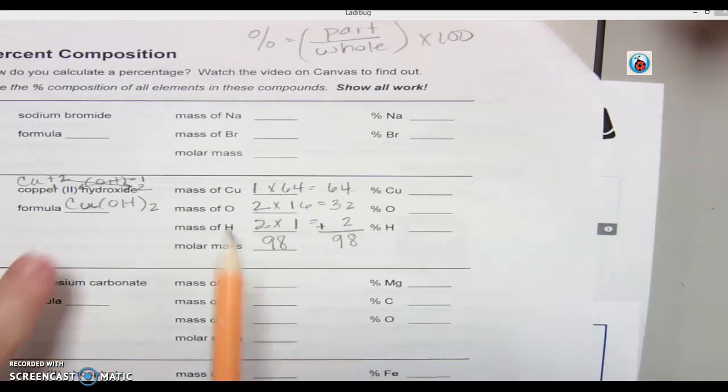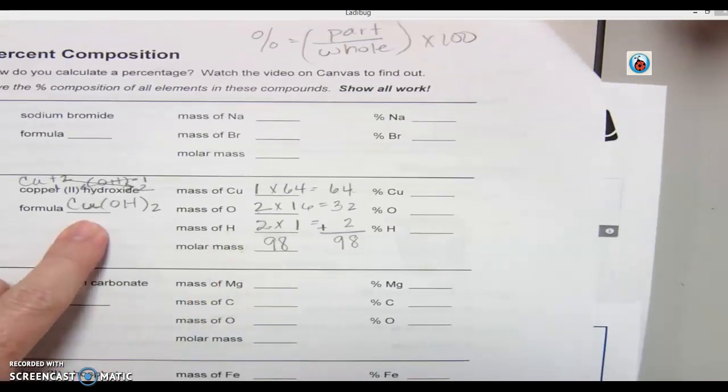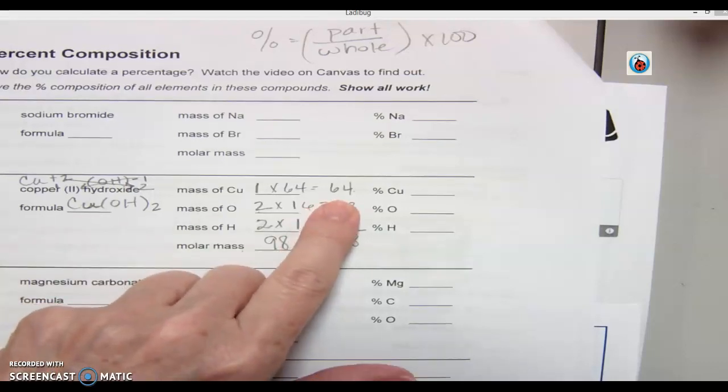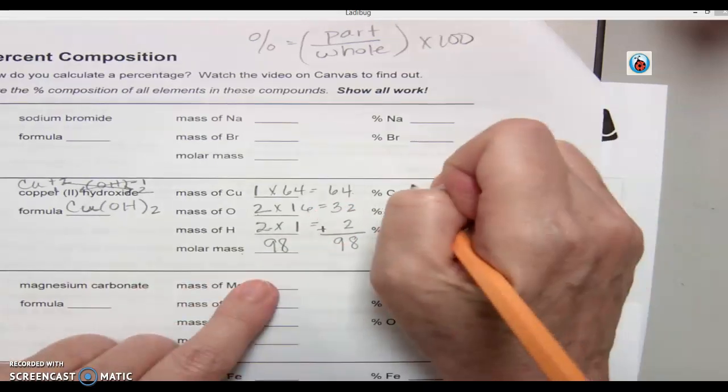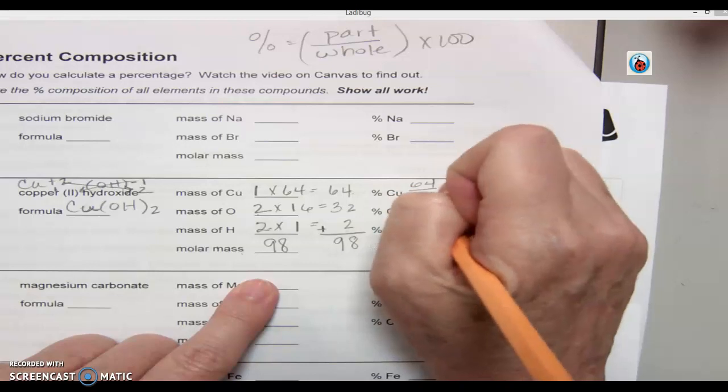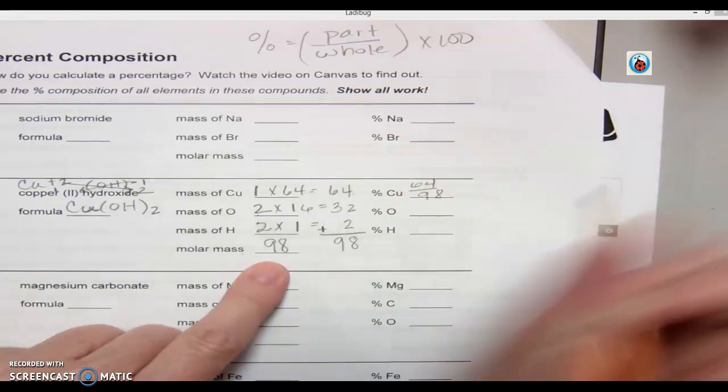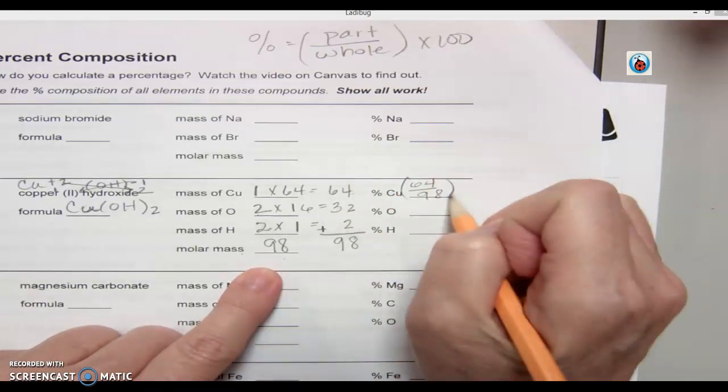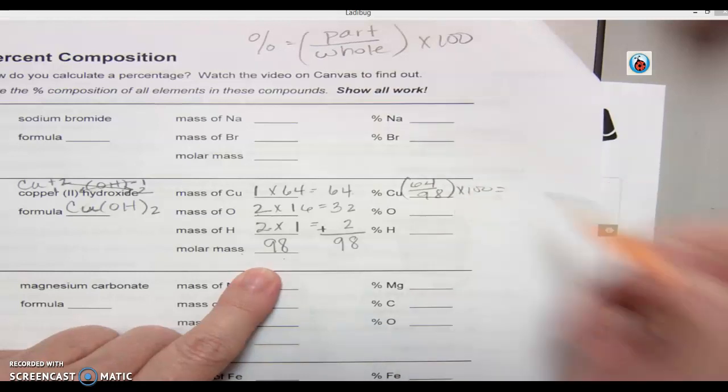So what part of our formula is copper? Well, copper has a mass of 64, right? So 64 divided by 98, which is the whole, times 100. Okay, so let's do that.